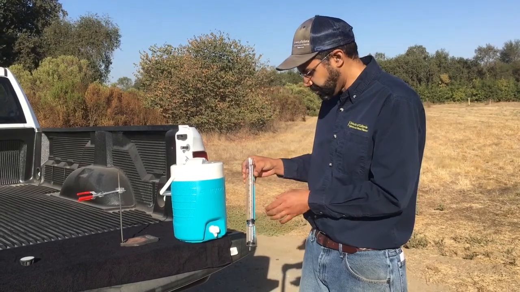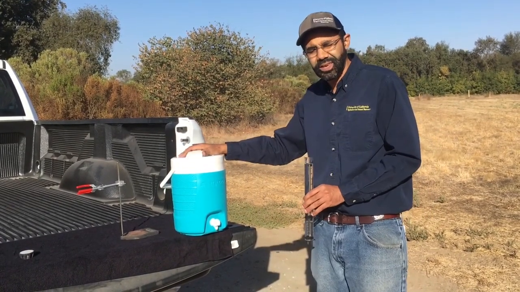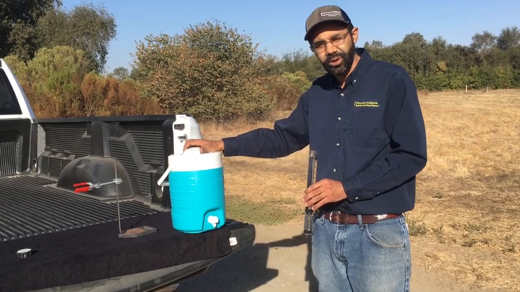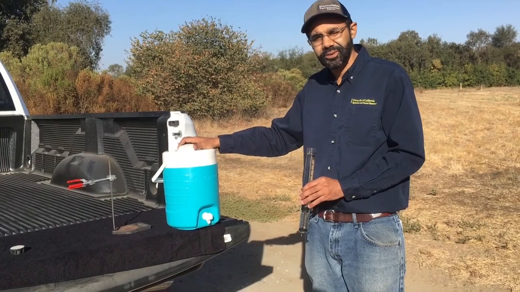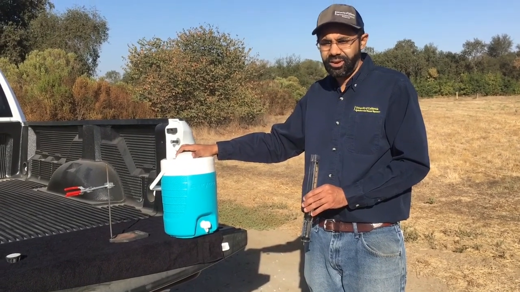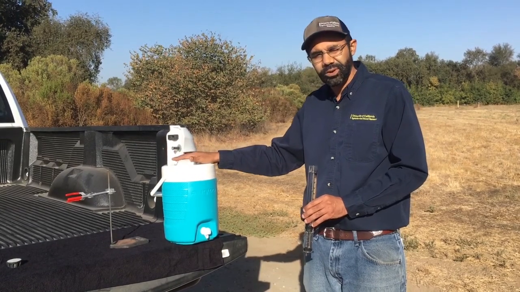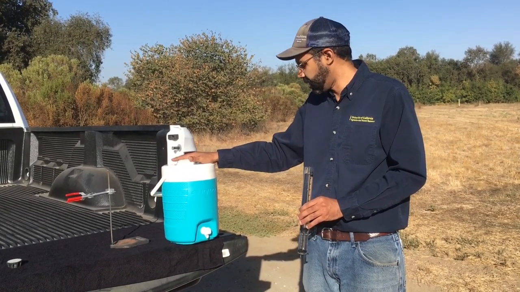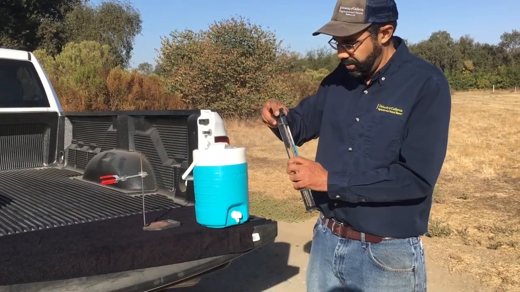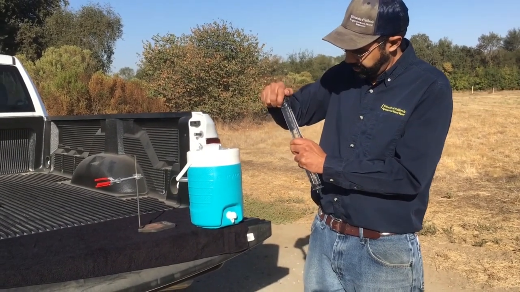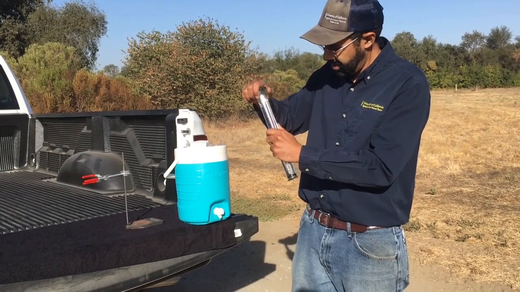One thing to note, however, is that I'm just using regular tap water here. I'm not using distilled water, because distilled water could disperse clay, soil particles, and other fine material in the soil and artificially alter our water infiltration rate measurement. So just using tap water here is the preferred and recommended method. Now I'll go ahead and pop back on the base cap. I'll secure that in place.